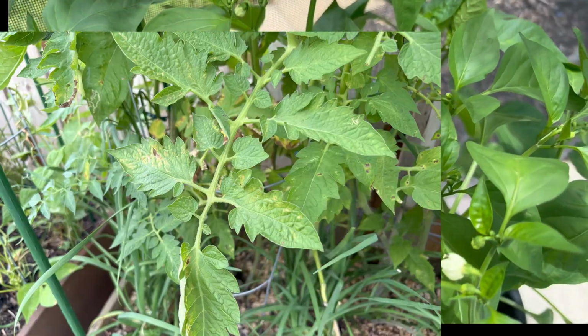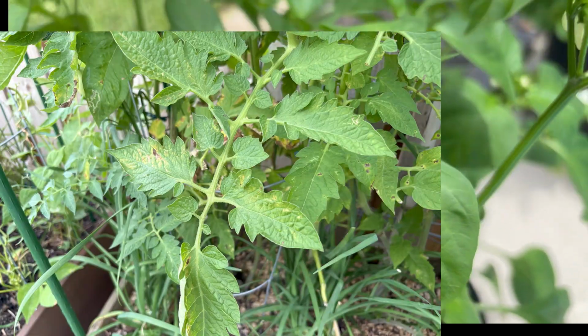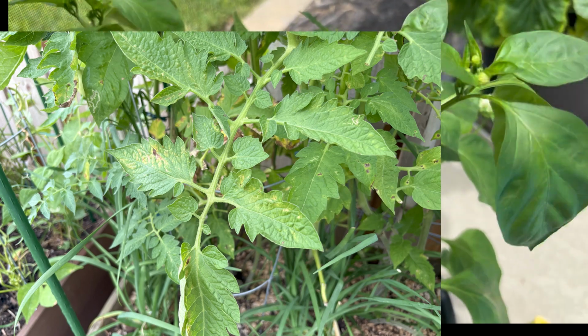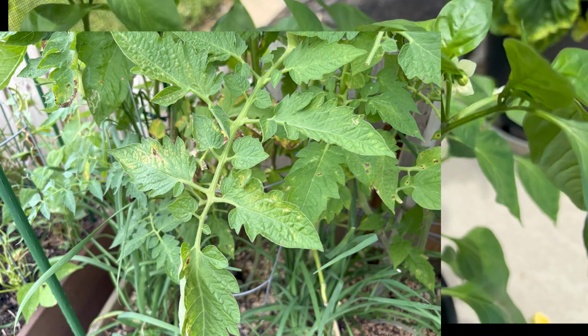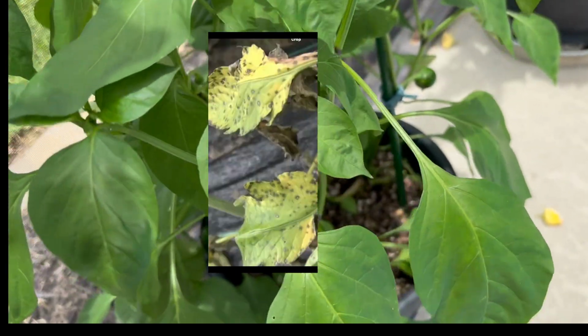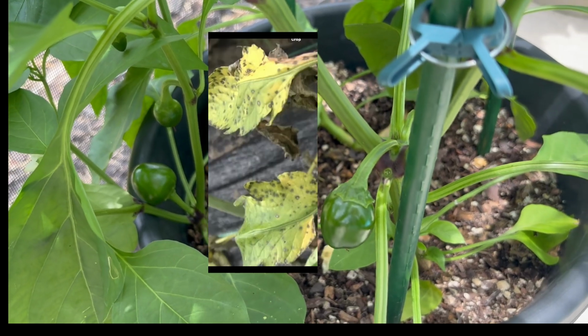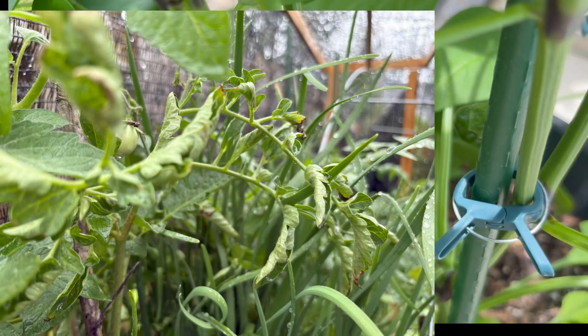Bacterial speck is also another one. It looks bad, but it won't kill your whole plant, so you definitely want to treat this right away. Septoria leaf spot also looks like about 1/4 inch spots with a dark brown ring around the outside and a little light tan in the center circle. This is also a treatable fungus.